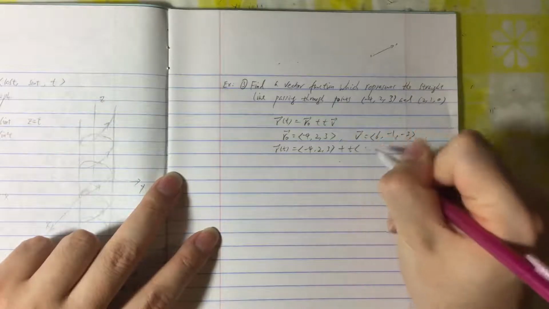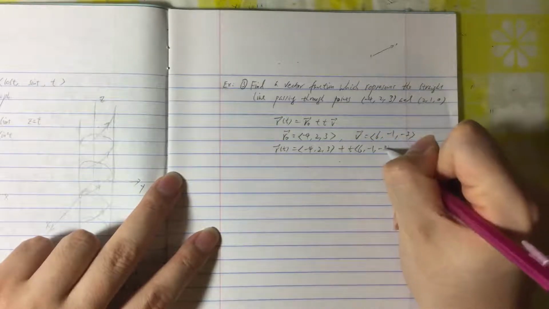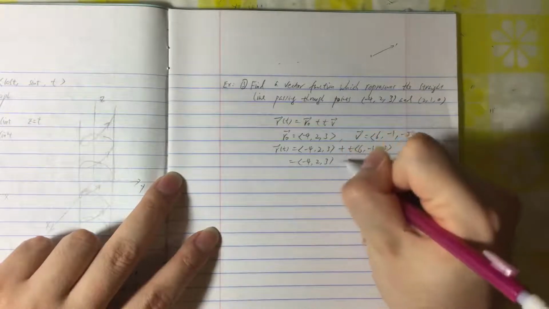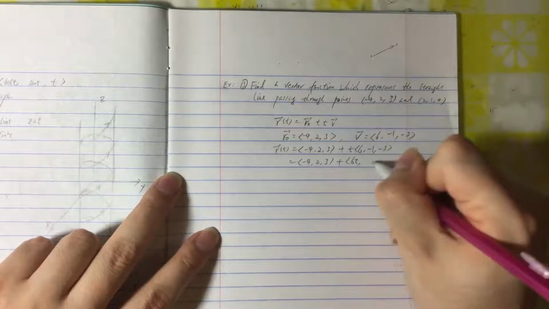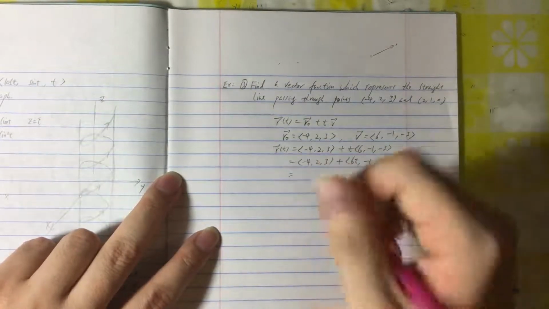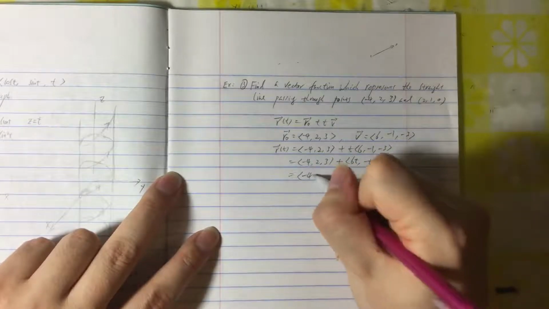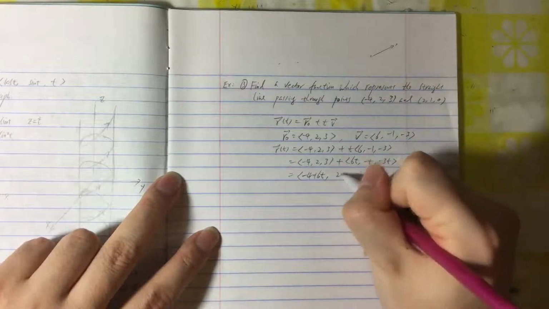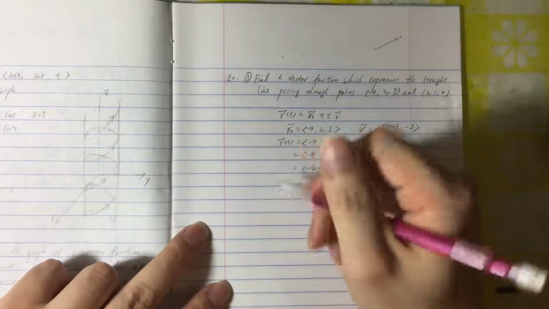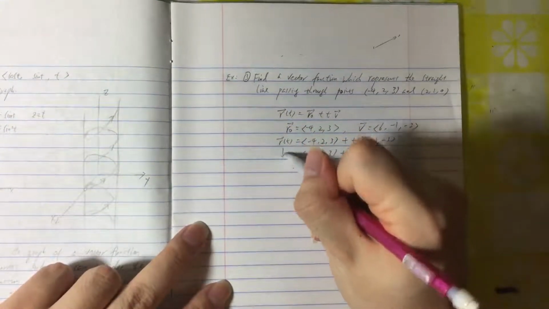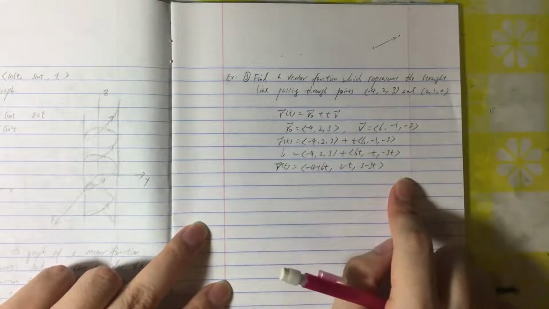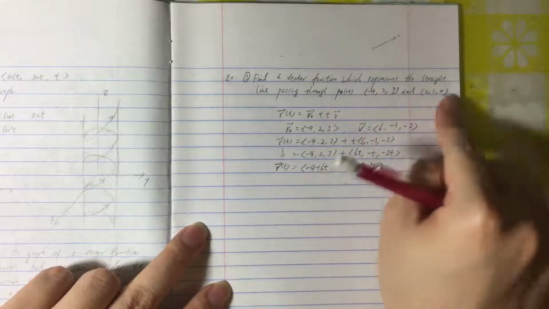r0 plus tv, where v is (6, -1, -3). Distribute t, we get 6t, -t, -3t. Add the vectors. We have -4 plus 6t, 2 minus t, 3 minus 3t. This is the vector function which represents a line passing through these 2 points.